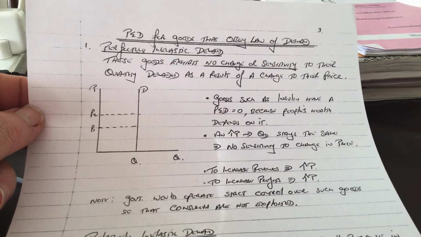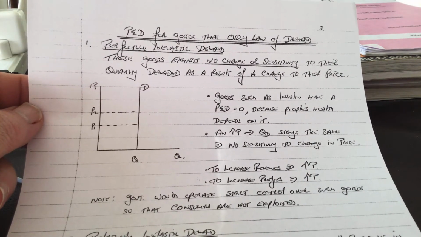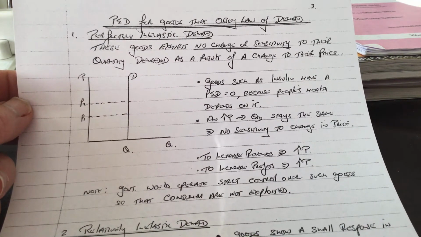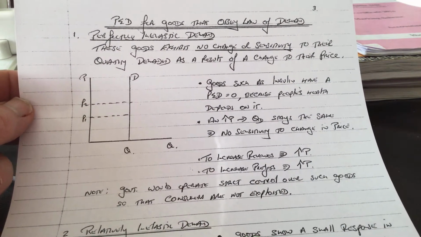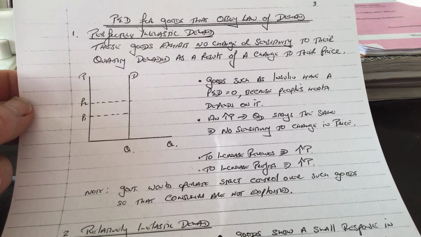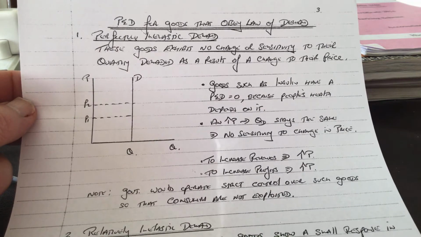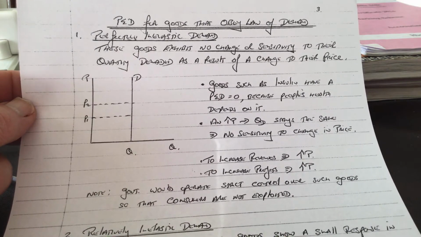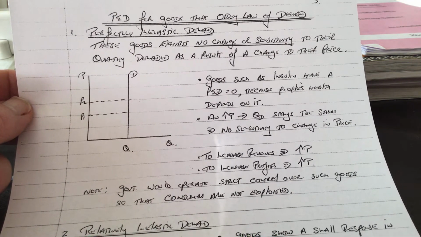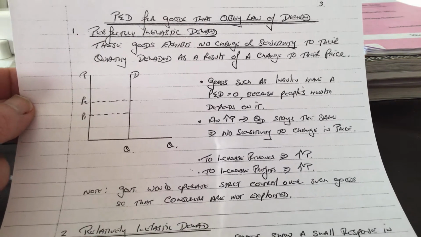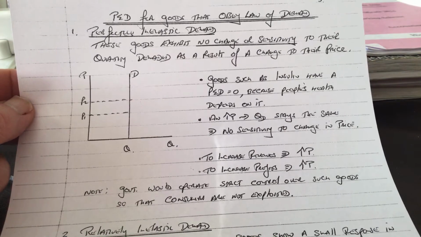We're looking at the price elasticity of demand for goods that obey the law of demand. Now, there are 5 of them. 1, perfectly inelastic demand. These goods exhibit no change or sensitivity to their quantity demanded as a result of a change in their price. So you can see from the diagram, as the price goes up, demand does not change, so demand is equal to 0.